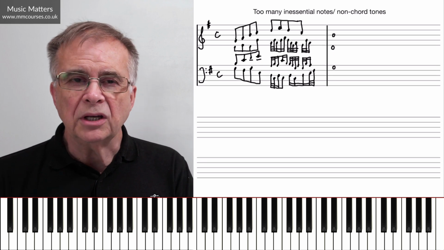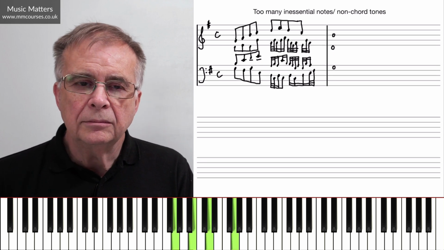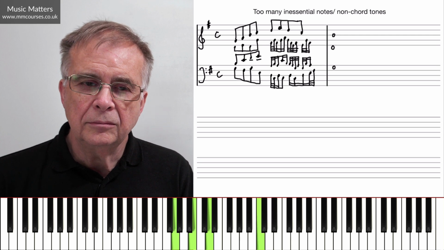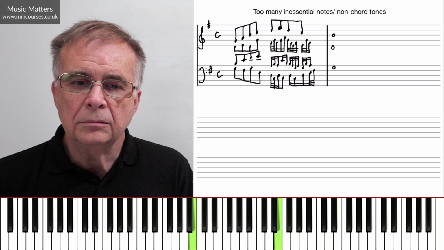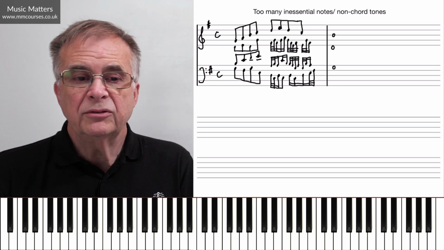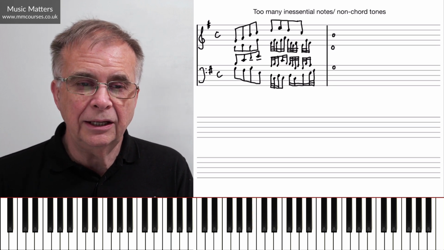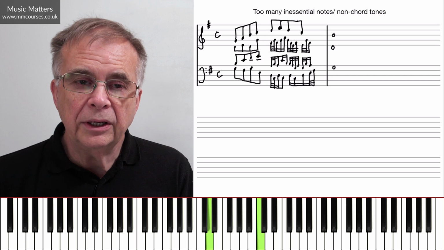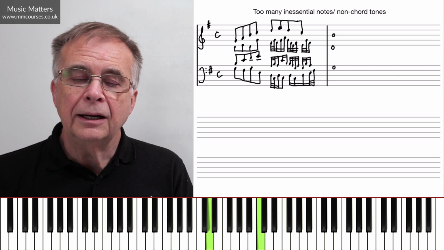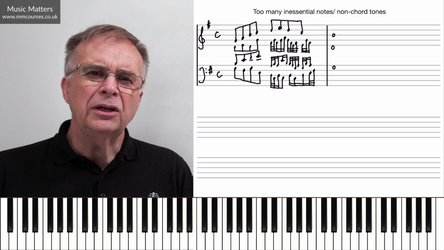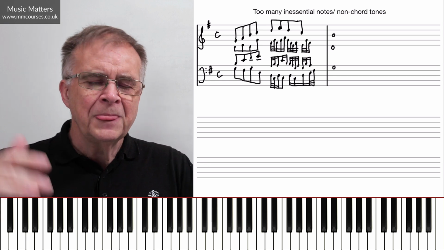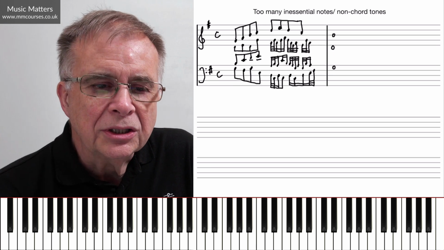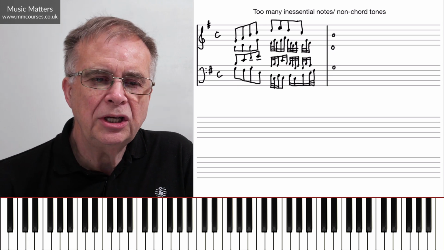If you were Mozart, you might well have done that. Or even two chords, maybe one chord here, another one here, and back to the first one. So you can do this in a very simple way. It doesn't have to be overcomplicated. But in this version, I've got a chord there, a G major chord here.